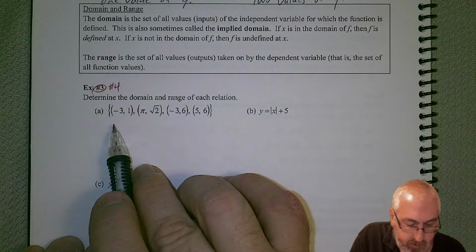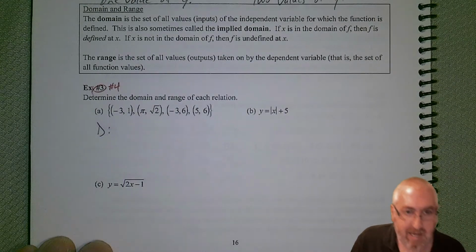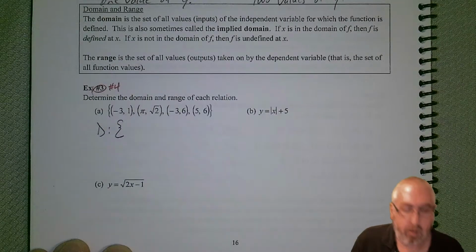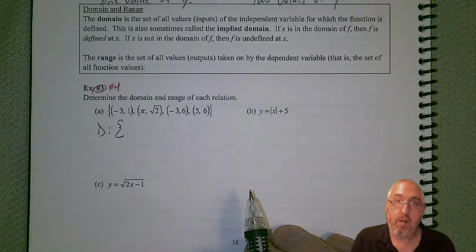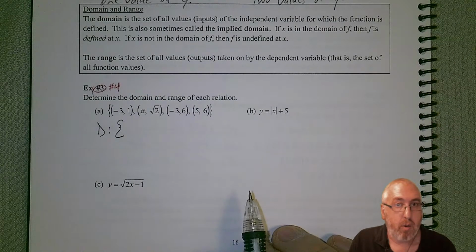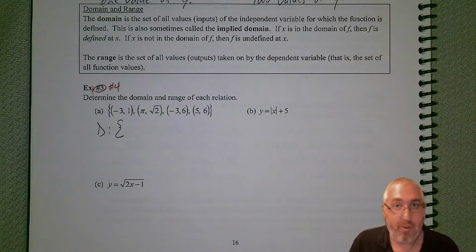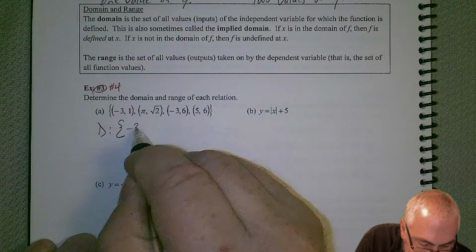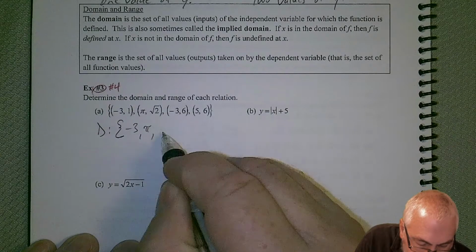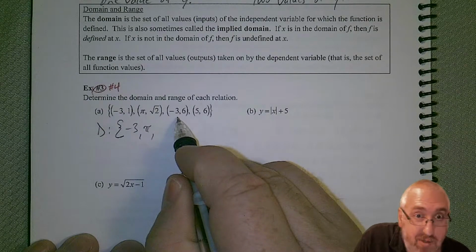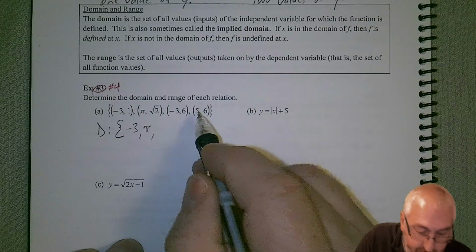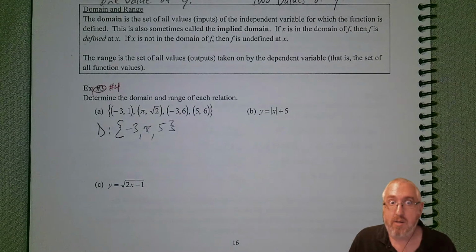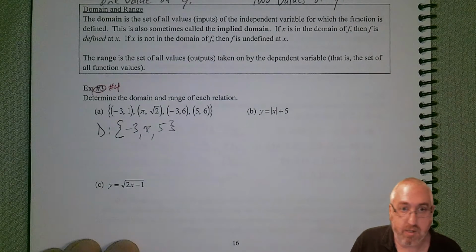So, all right, let's look at our domain. Let's just abbreviate with a D. And because it's a set of numbers, in this case, let's use our curly braces. And so what inputs do we have for this relation? All you really care about is what's the first number in each ordered pair. So we have a -3, we have pi, we have another -3, so we don't need to repeat it. And then we have a 5. So we want all the unique values of x in our ordered pairs. So there's just 3 of them.